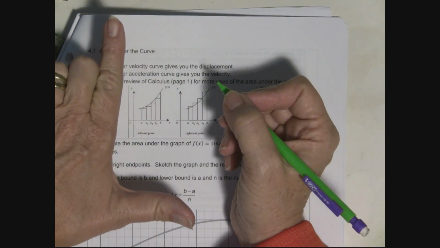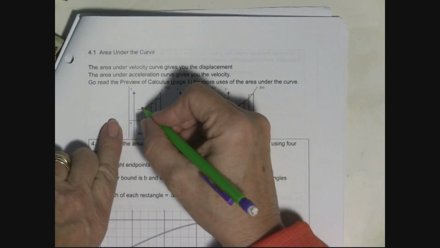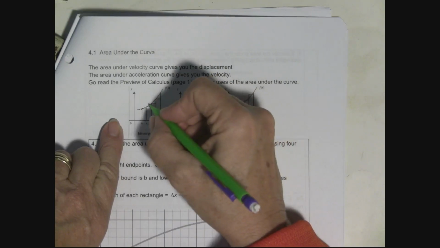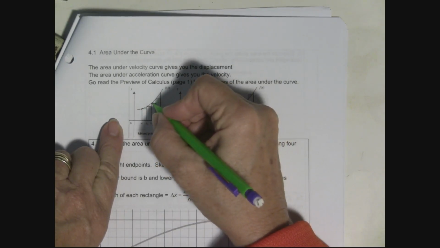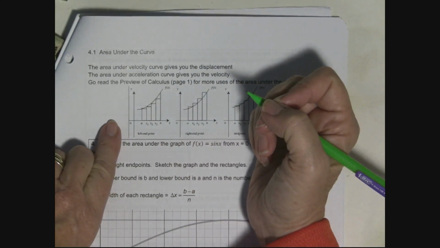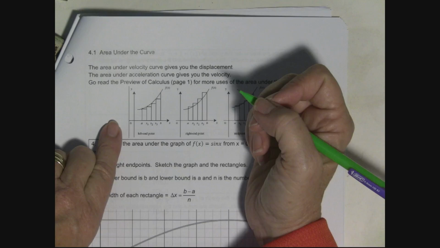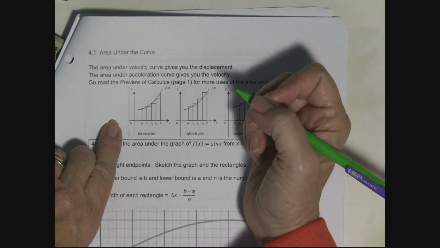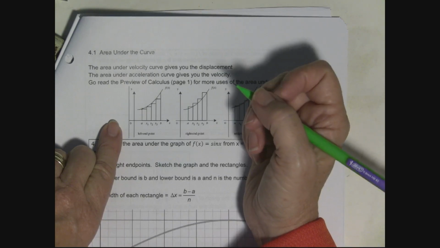This one is a left endpoint. You can use different size rectangles, or the same size rectangle. It's obviously easier if you use the same size.